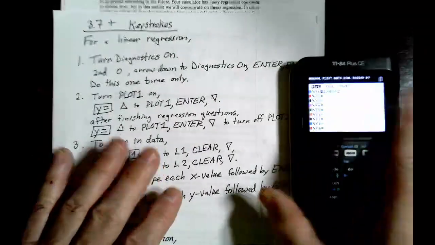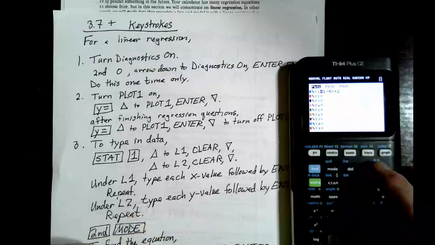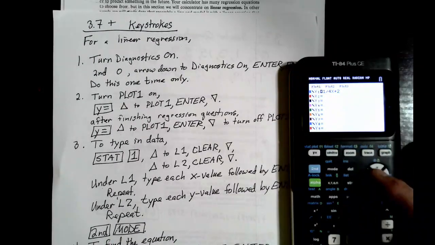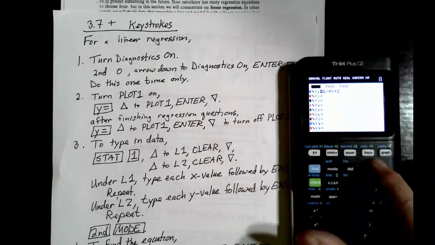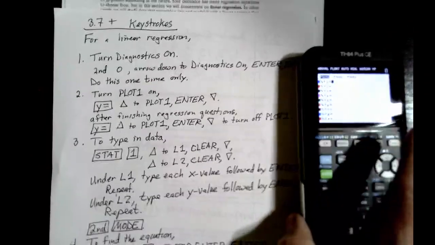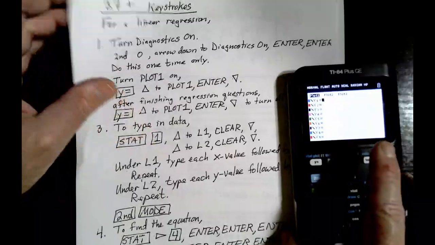Alright, now when you're done doing your regression equations, when you're done with this section, you want to go back and hit y equals and go up to plot 1 and hit enter again and come back down, and that turns it back off. Okay, now I'm going to turn it back on again because I want it on for this section.